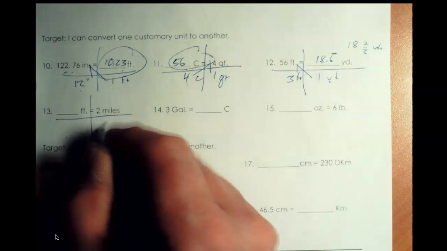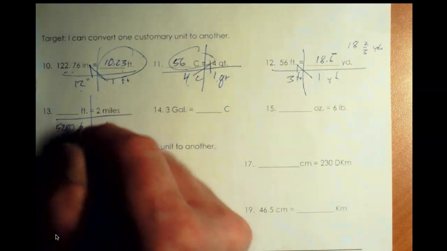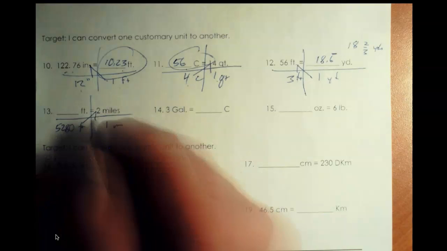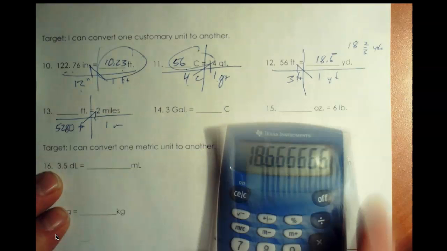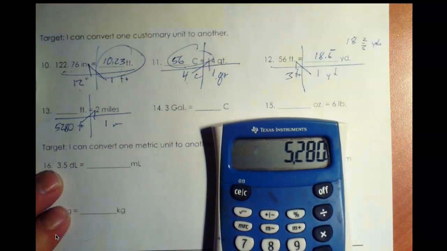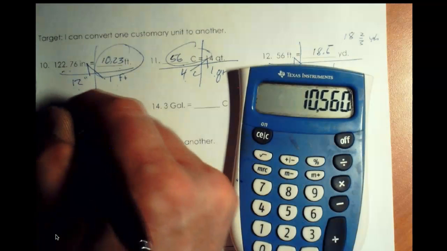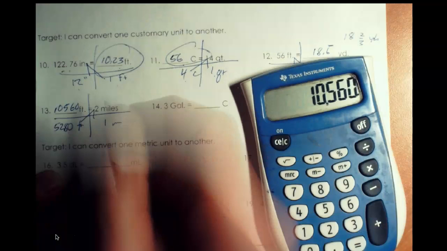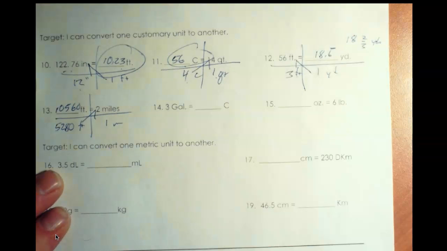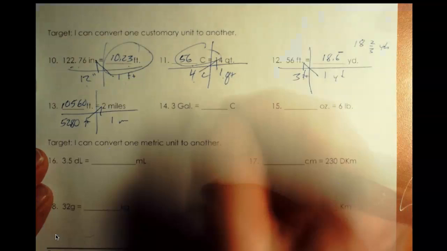All right, how many feet is in 2 miles? Well, I know 1 mile is 5,280 feet. So 5,280 times 2 is all we have to do. 5,280 times 2, 10,560. Now, hopefully you'll have memorized some of these things, but there may be a chart on the test. We haven't determined whether there'll be that chart or not.